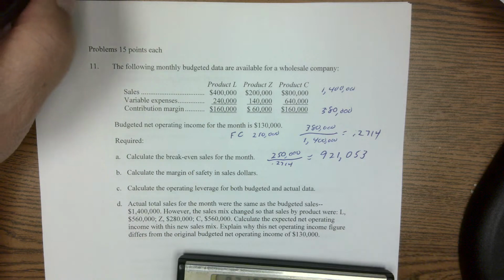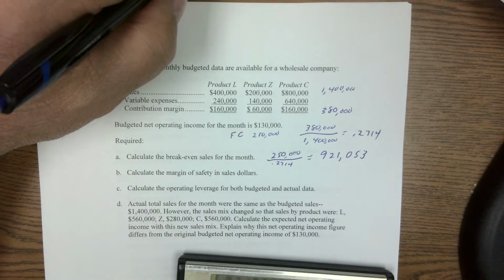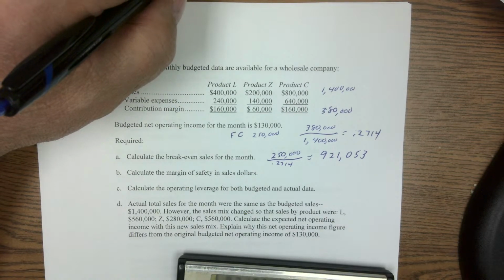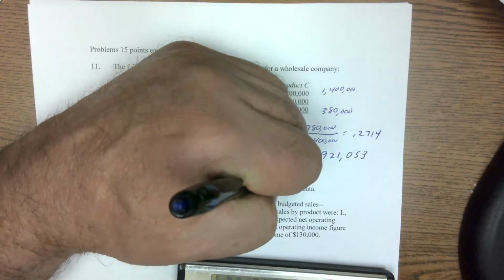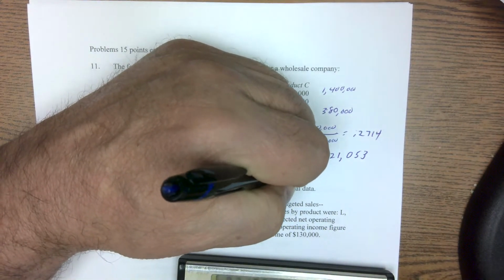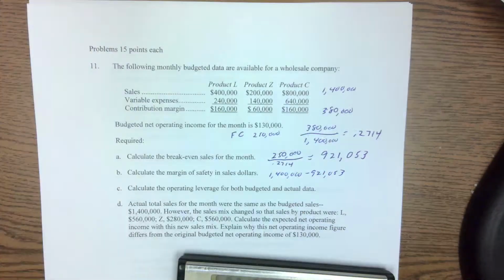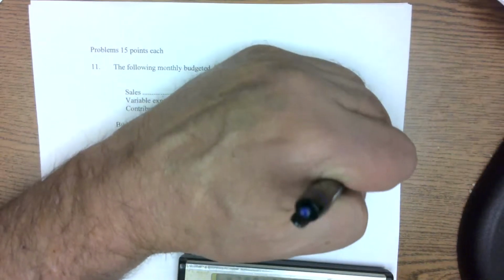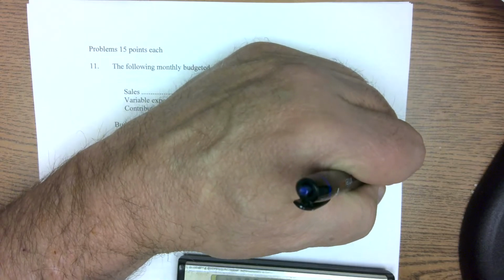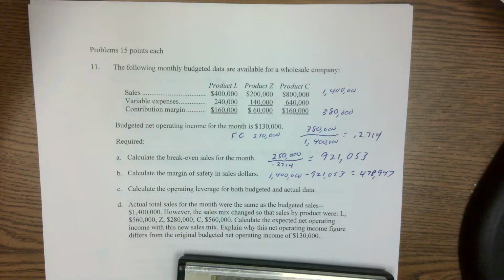For the month. So our margin of safety is 1,400,000 minus 921,053 would be 478,947.